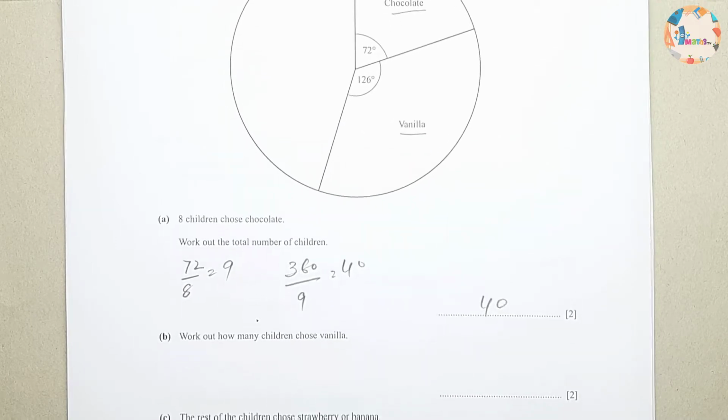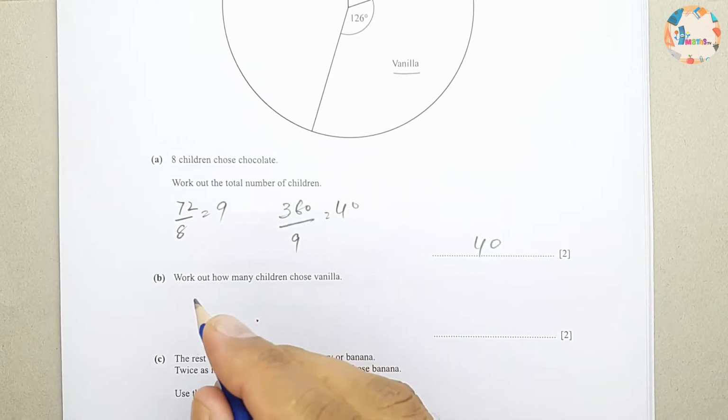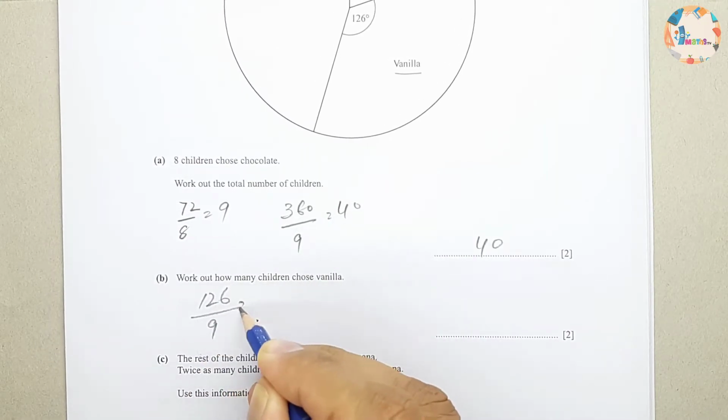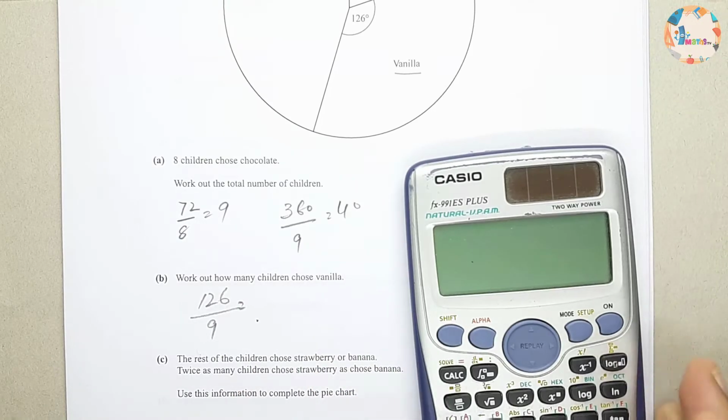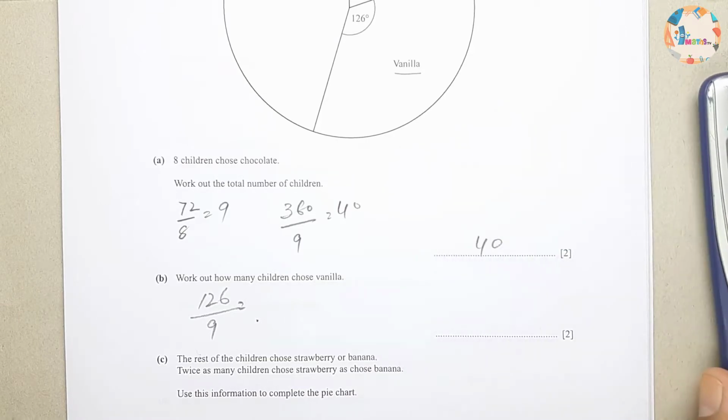B part, work out how many children choose vanilla. Vanilla's angle is 126, so we divide by 9. We will use the calculator to solve. 126 divided by 9 will be equal to 14. So there will be 14 children for vanilla.